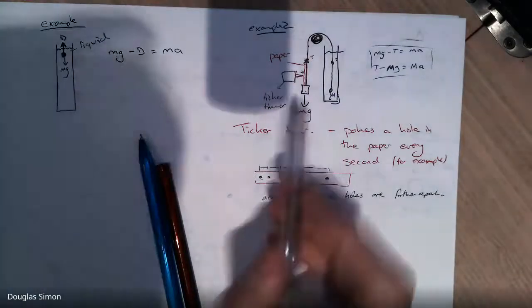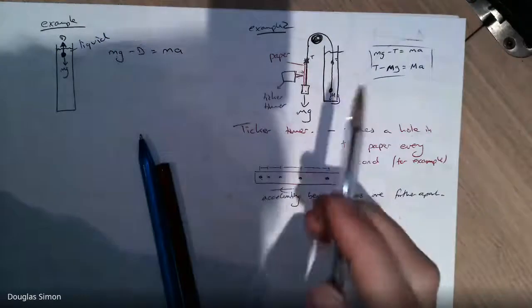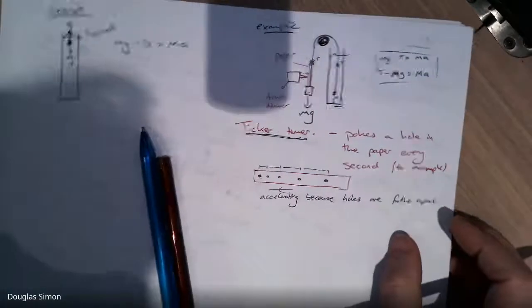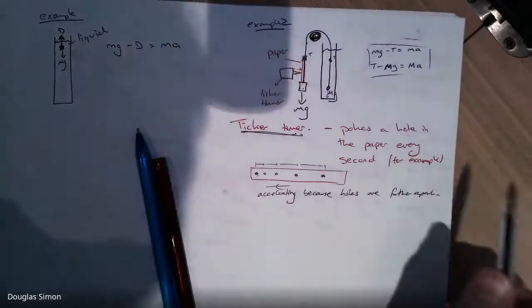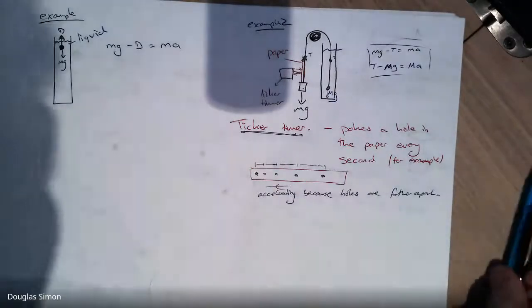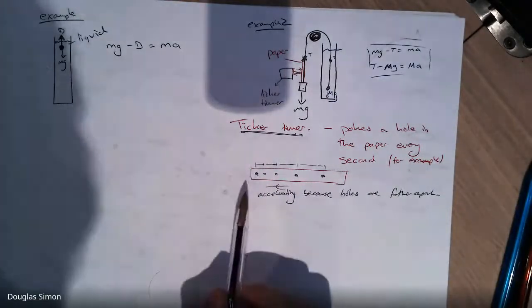If you really haven't got a clue what I'm on about, at some point later on today, just Google ticker timer and watch a quick video of someone doing a practical, and you'll see exactly what I mean. We don't have one in school, but they still do use them in exam questions.